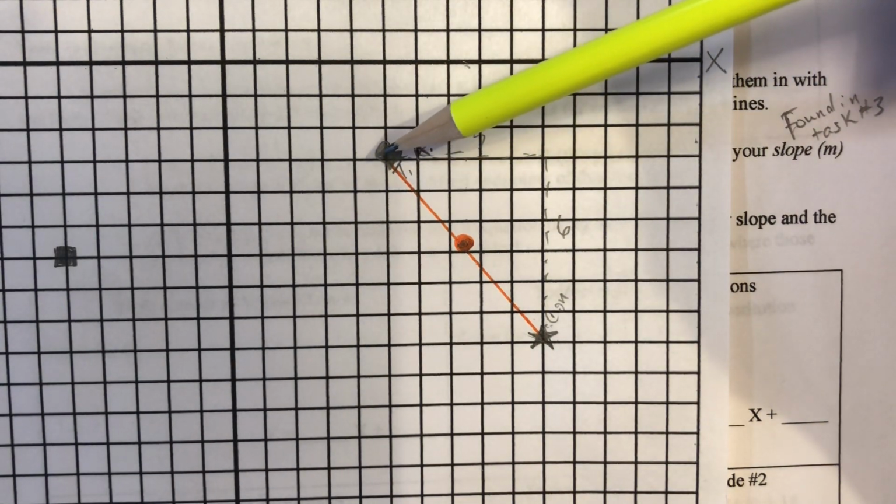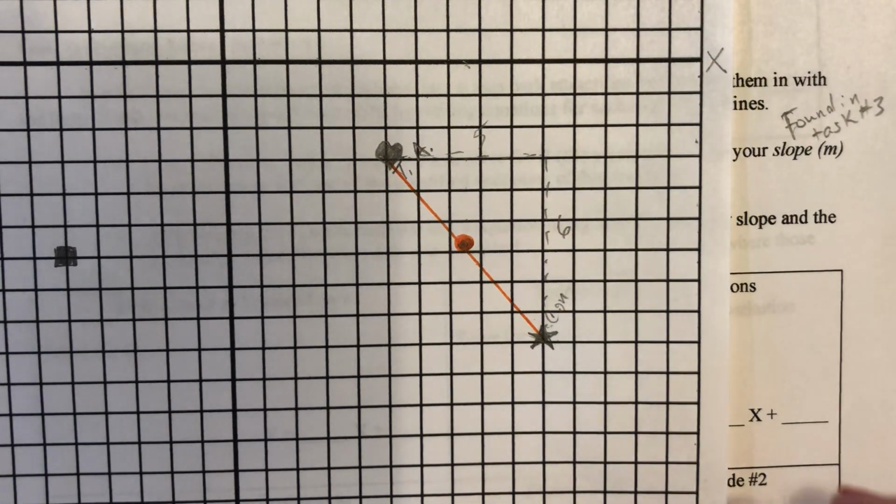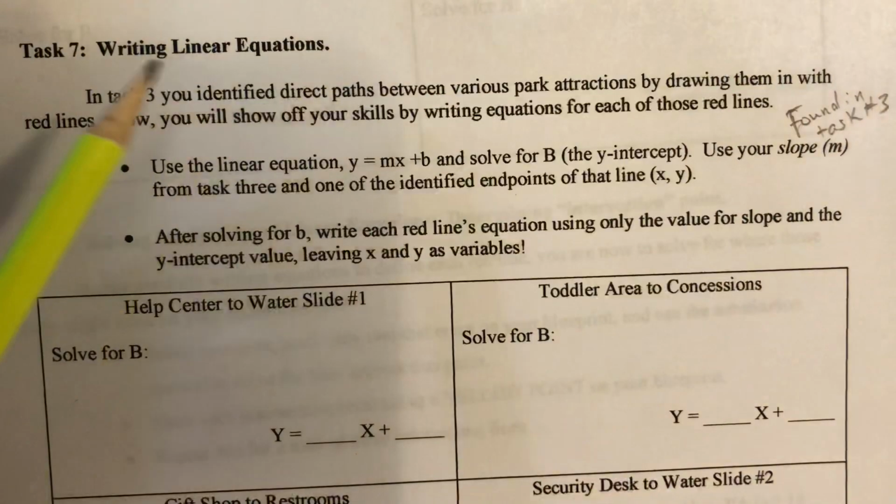So here, I would either use the toddler area ordered pair or the concession stand ordered pair, one of the two, to help me find the equation. Then it says after solving for b, so solving for that y-intercept, we're going to write each red line's equation using only the value for slope and the y-intercept, leaving x and y as variables. So we're going to then write that equation.